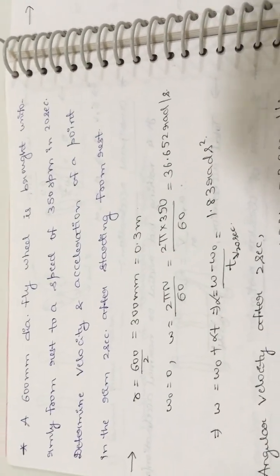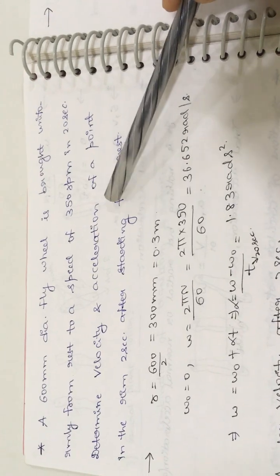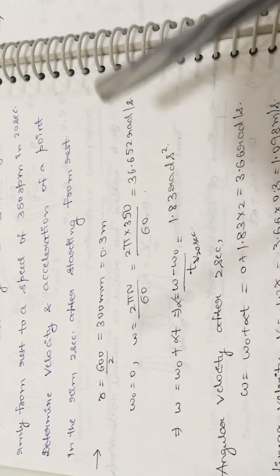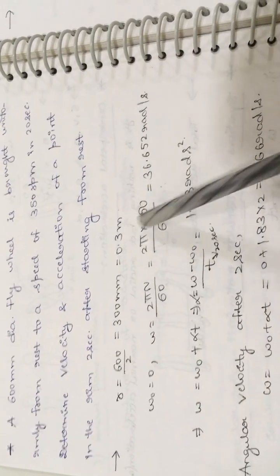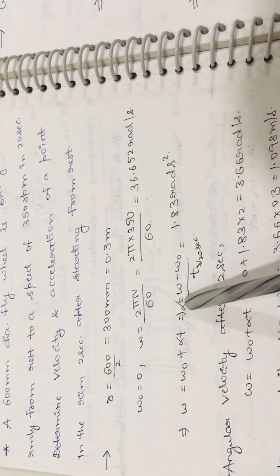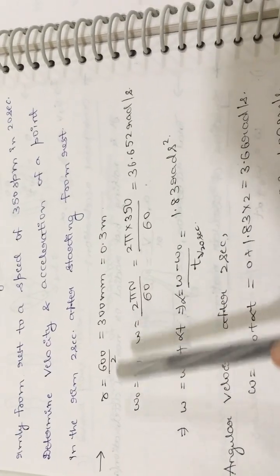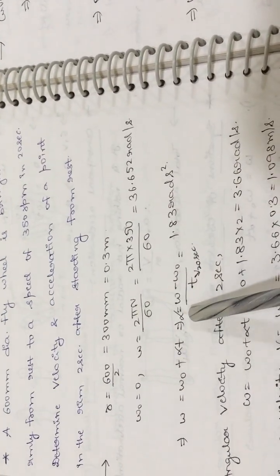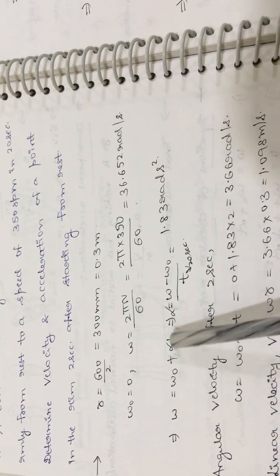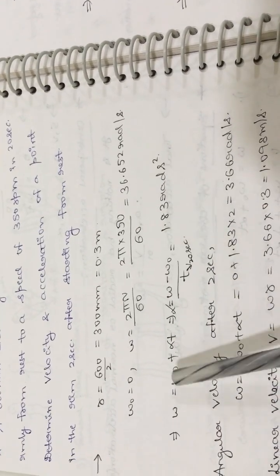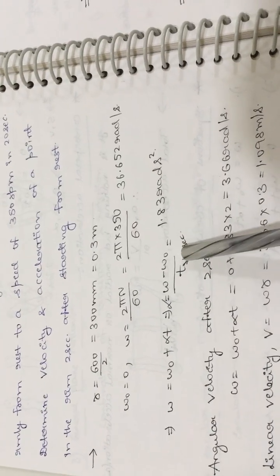To calculate the linear velocity and linear acceleration, enough data is not given in the question. So we need to calculate the alpha value and some more quantities based on these things. So first of all we will calculate the alpha value. Here we know the omega value, and the time value is given in the question as 20 seconds. So based on those data we can calculate the alpha value by using the first formula, that is omega is equal to omega naught plus alpha t.